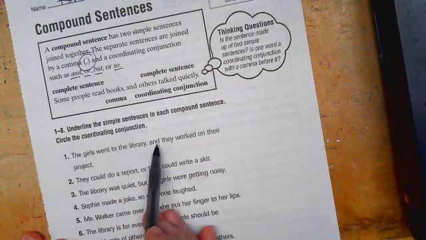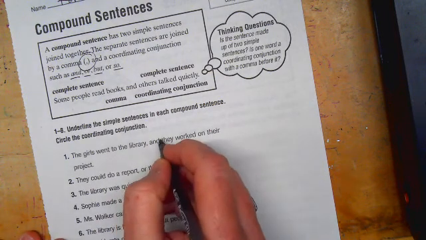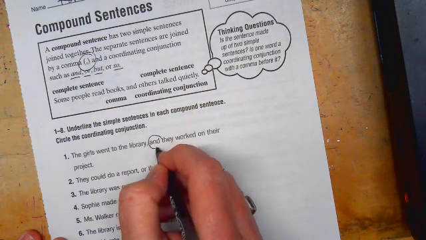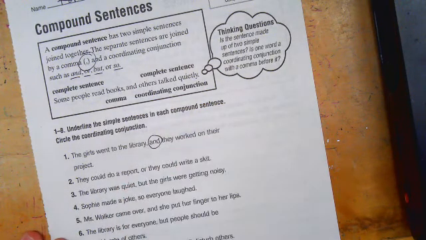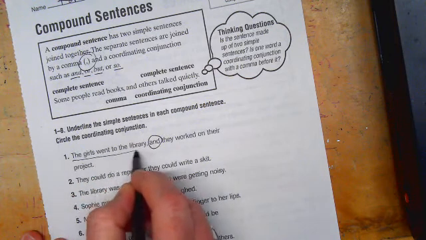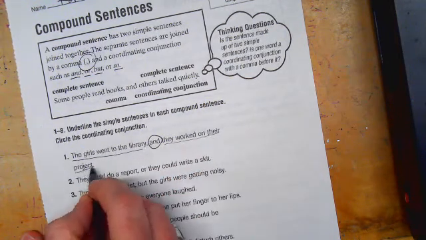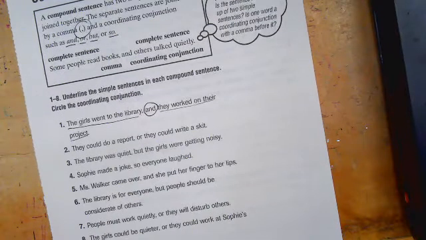The girls went to the library and they worked on their project. I even read the and with the emphasis, and they worked on their project. So here's my first complete sentence. Here's my second. They worked on their project. Okay. Let's do the second one, and then I'm going to let you do 3 and 4 on your own, and we'll check them.